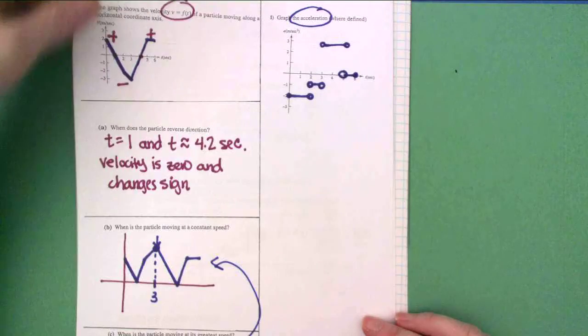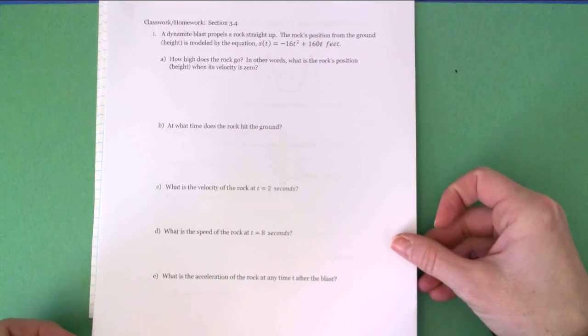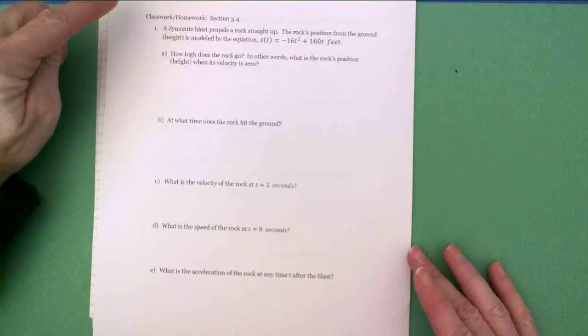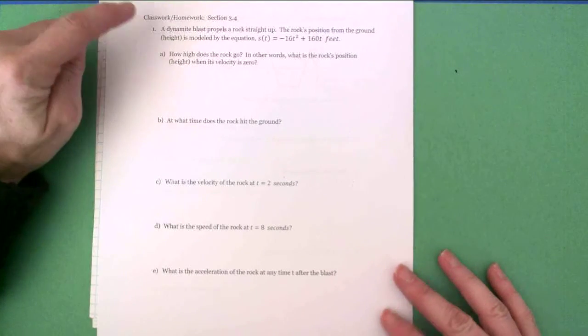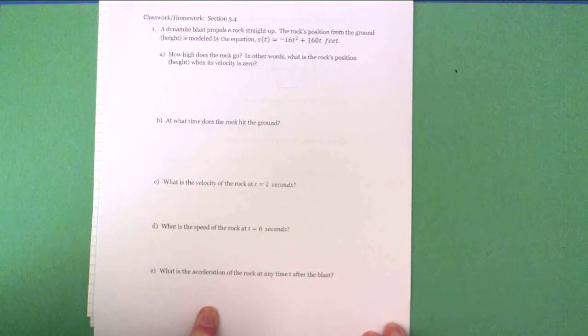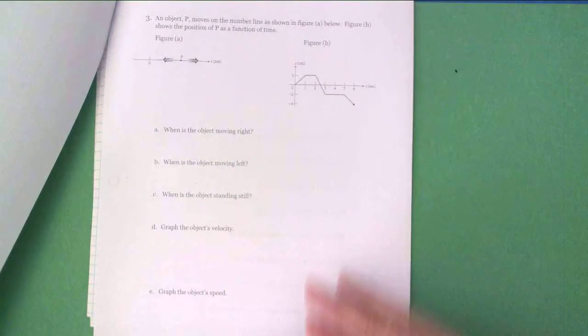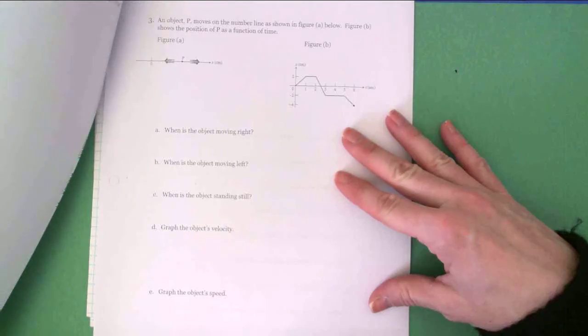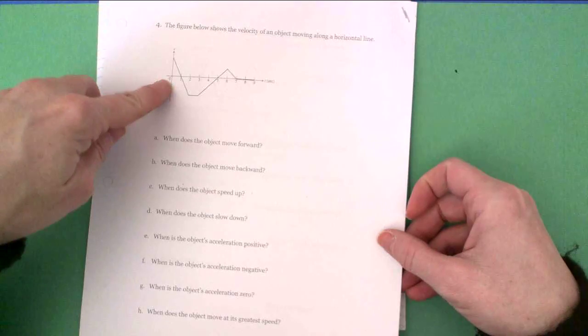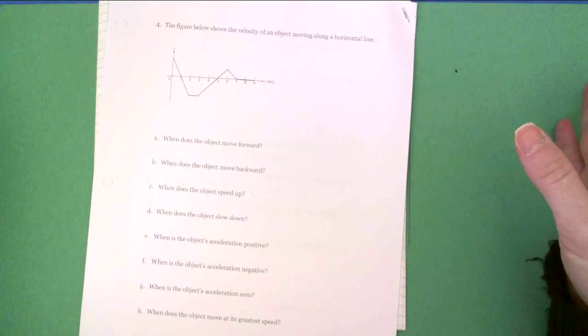Now, the homework for tonight that's going to go with this is going to be this. Classwork/homework for section 3.4. You're going to start with this guy, the dynamite blast, which is kind of going to model the little ant problem we did on video 2. And then as you open this up, it's going to get into these graphs that we just went over. Just be sure as you're working through these that you're very aware if the original graph is position or velocity, because that's going to make all the difference in the world when you're answering your questions.